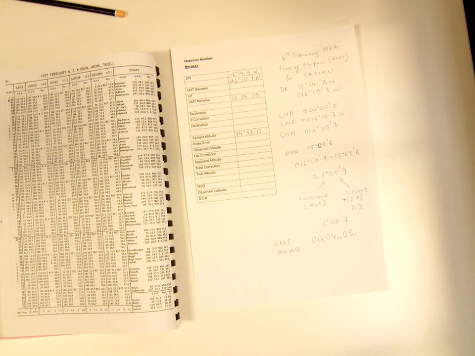If I want to find out the latitude at meridian passage, there are two things that I need. First of all, I'm going to need the GMT of meridian passage, and actually I only really need that to the nearest minute, because I'm going to be using declination to find this, and declination is only accurate to the nearest minute. And I'll need a sextant altitude of the body that I'm using, the body on the meridian.